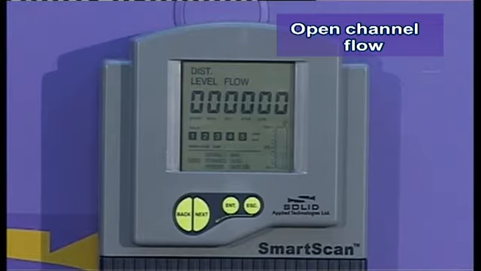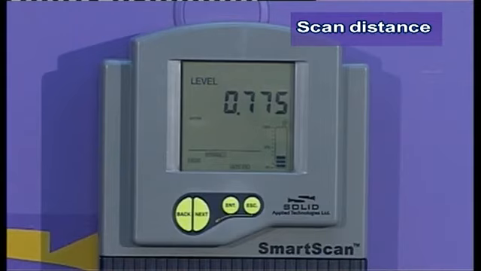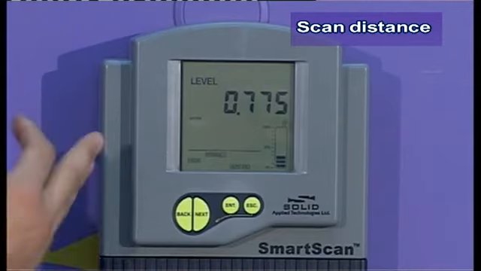For example, if this is the interference, the user will press next to eliminate the interference. Once the value is the real measurement, the user will press enter. And perform an initialization, pressing back and enter simultaneously.